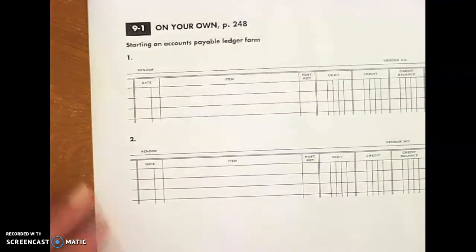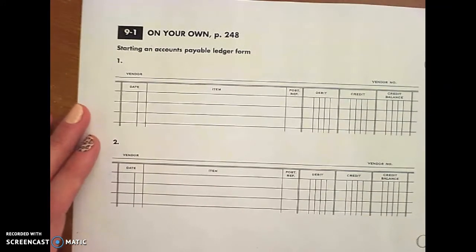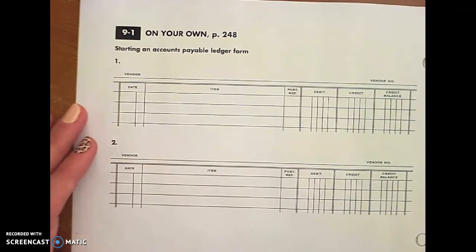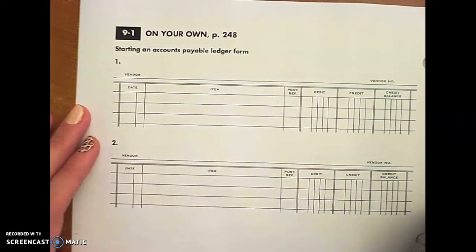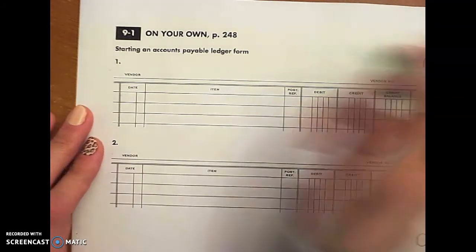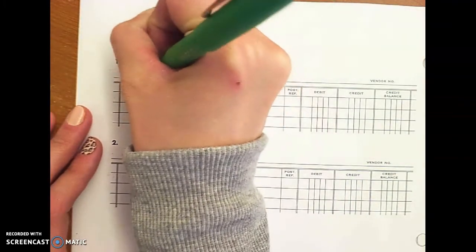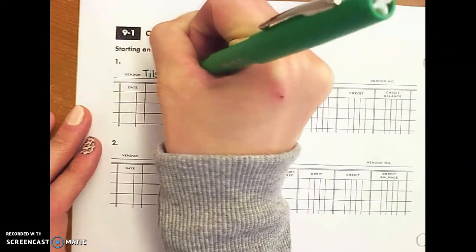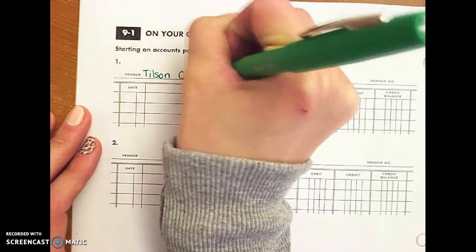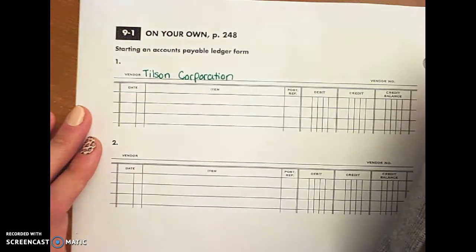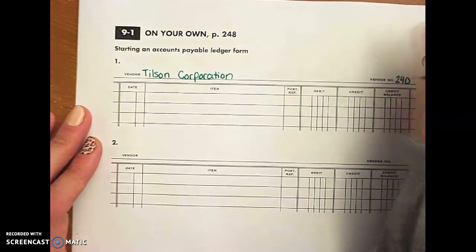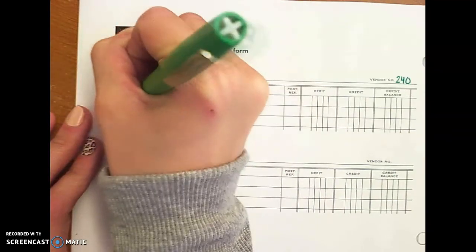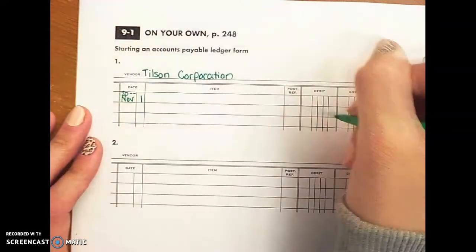On the back side is the on your own. This is page 202 in the workbook, and in your textbook it's on page 248. The first step is to start a new page for accounts payable ledger account for Tilson Corporation. So I'm going to put that for the vendor name. That is the account number 240. And the balance of November 1st of the current year, so we're getting a little bit different month here.